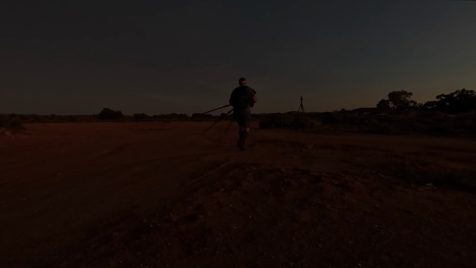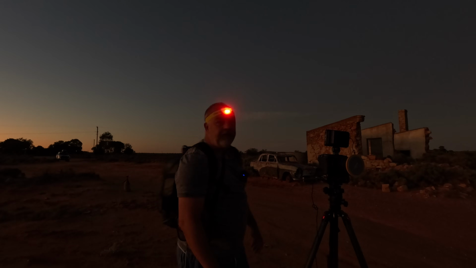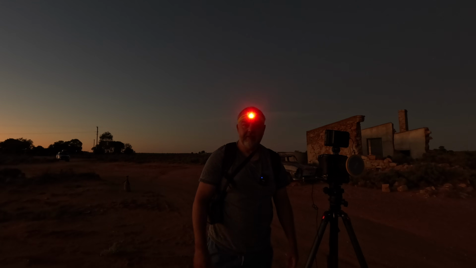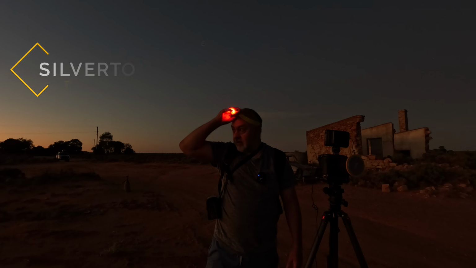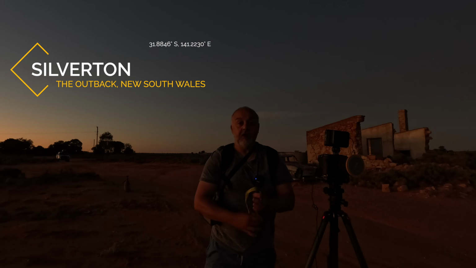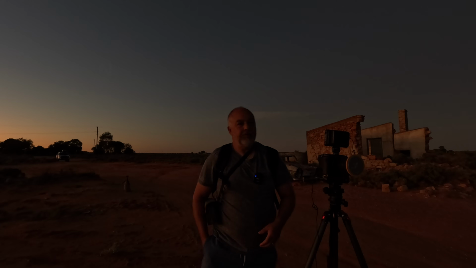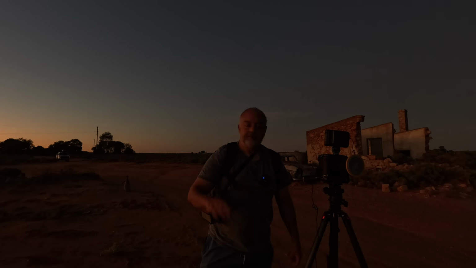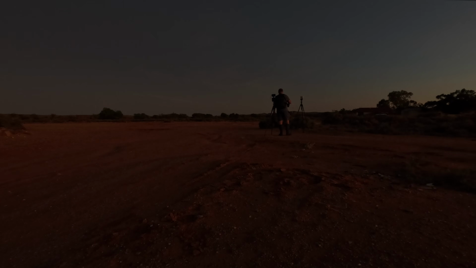to Silverton. It's a location that's made famous by the original Mad Max films. I don't think I need this now. I used it to set up. The red light's great because it doesn't attract mosquitoes and flies. Yes, Silverton. I'm going to set up quickly.